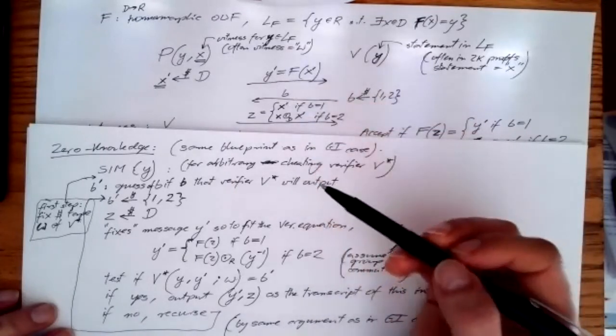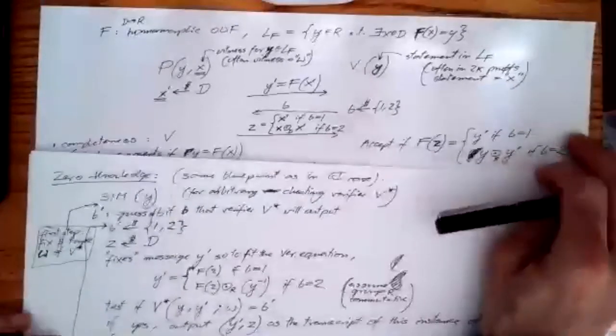And y prime is a deterministic function of z.